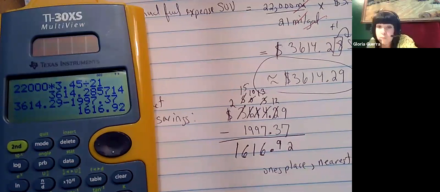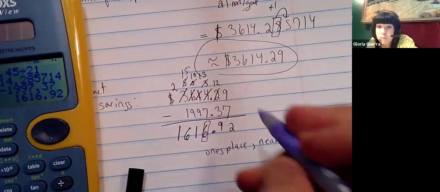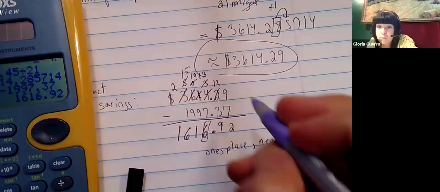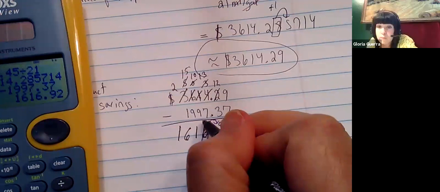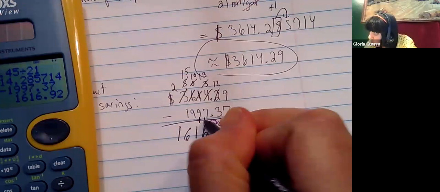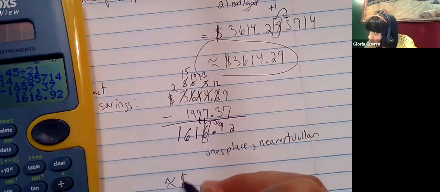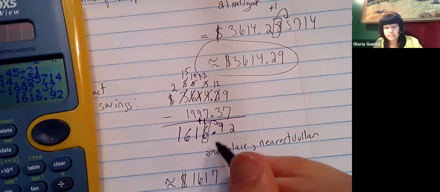Okay, so we're talking about this 6 right here, and let's look at the number to the right. Is that 5 or more? Yep, that's a 9. So add 1 to that digit. That becomes a 7. So we're looking at 1617. Right, that's the nearest dollar.